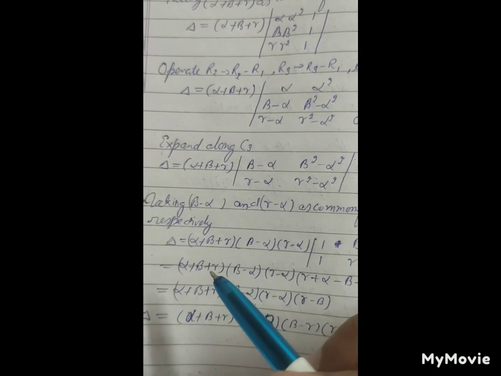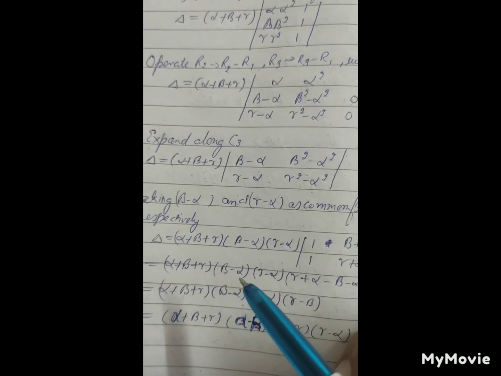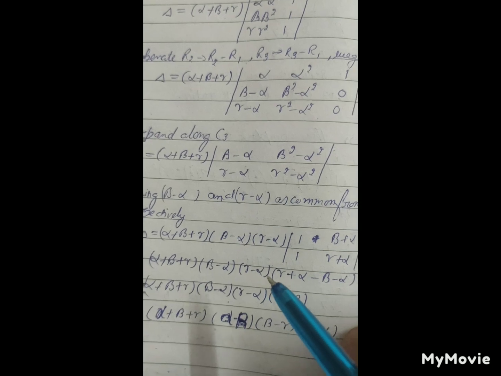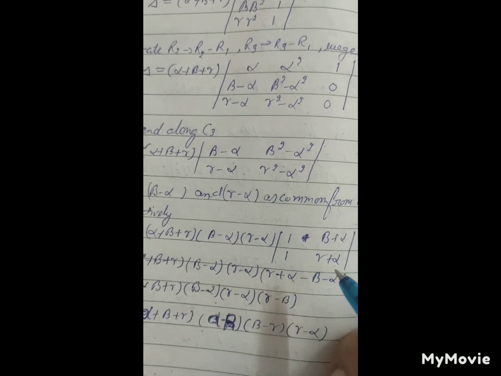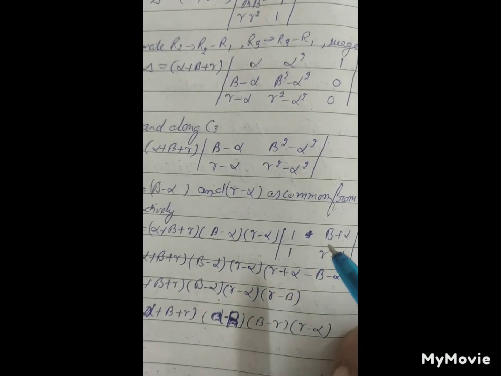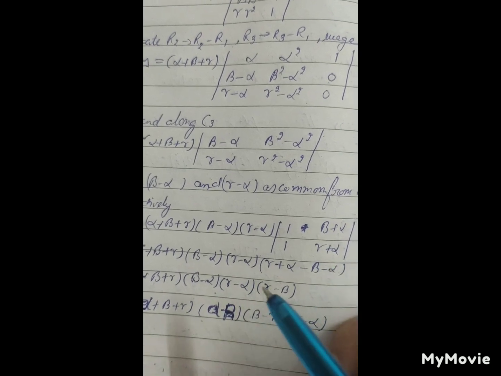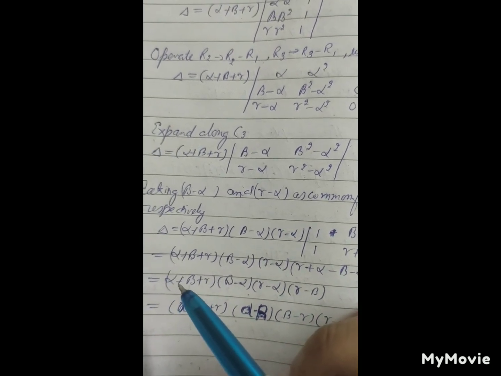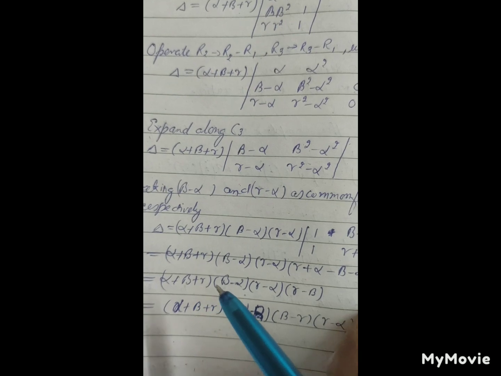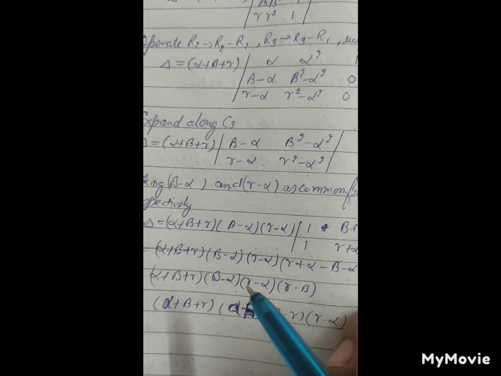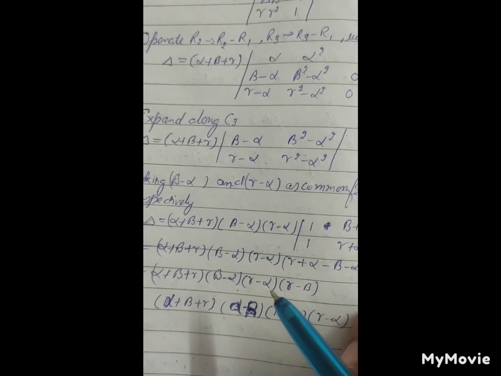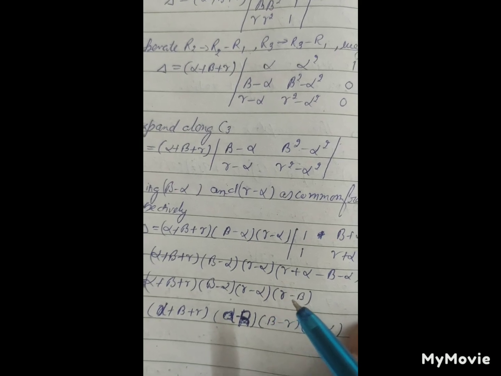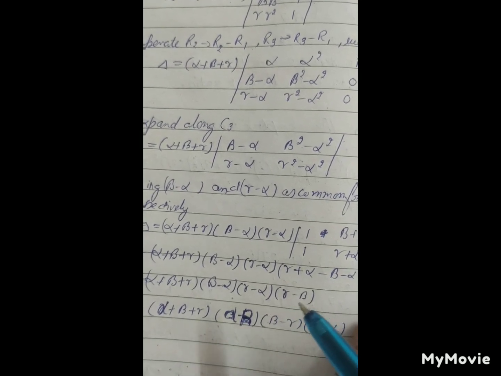Now solving this: alpha plus beta plus gamma into beta minus alpha into gamma minus alpha into gamma plus alpha minus beta minus alpha, which gives alpha plus beta plus gamma into beta minus alpha into gamma minus alpha into gamma minus beta.